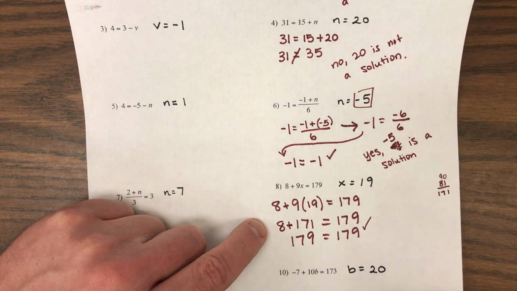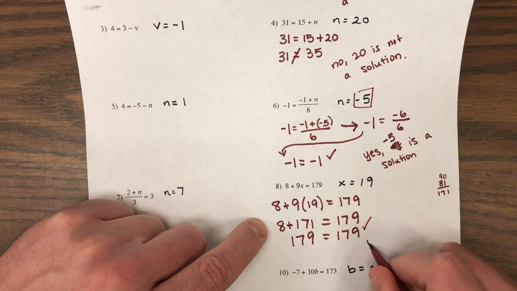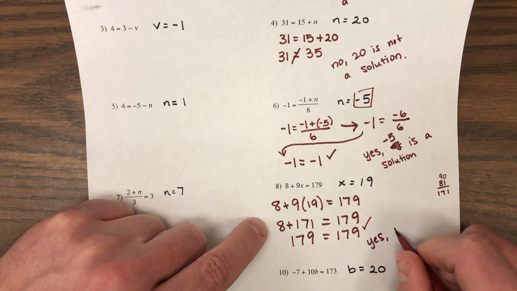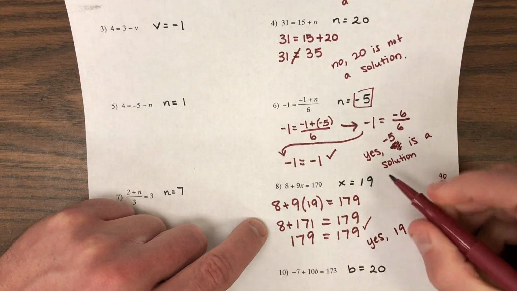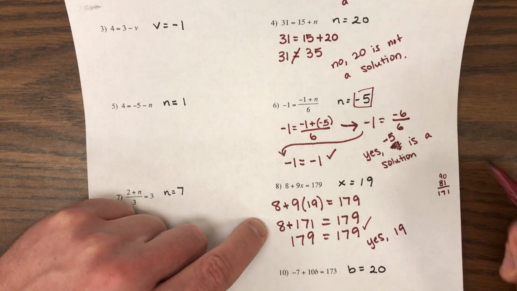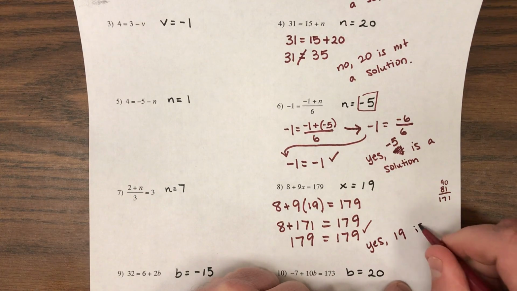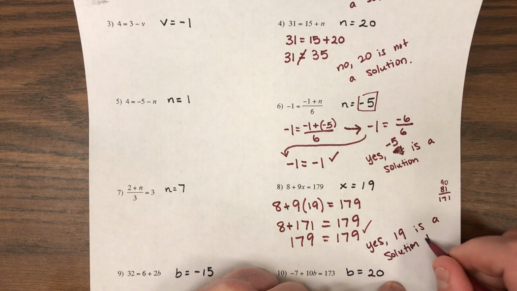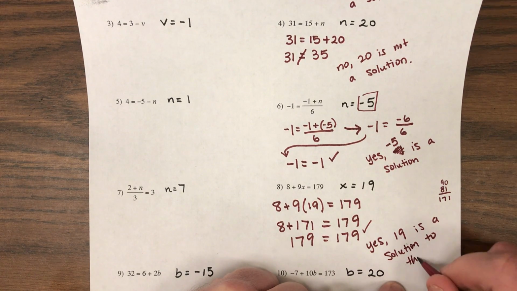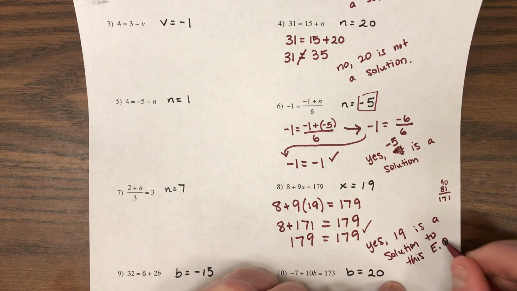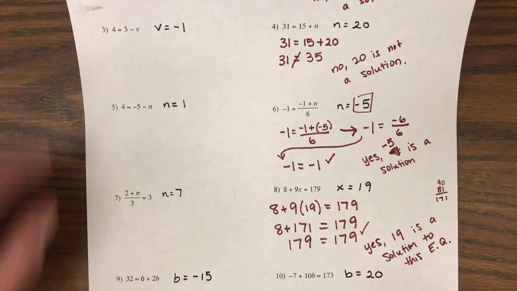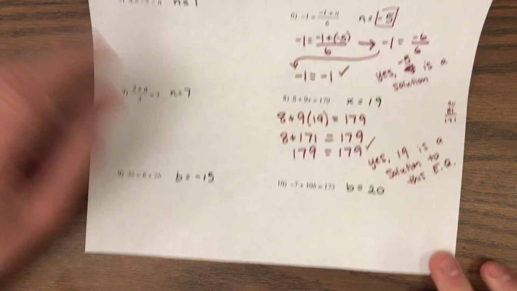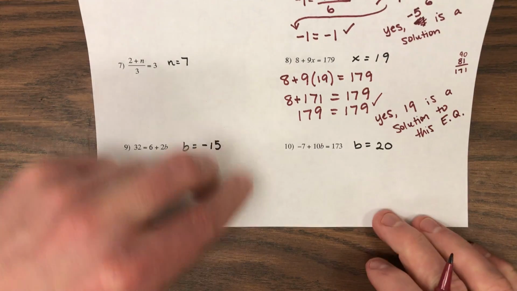So I put my little check mark and I write, yes, 19, not 179. I'm going to make sure to do it right this time. We're checking 19. Yes, 19 is a solution to this equation. I like to abbreviate equation as EQ a lot. All right, and then the last one, for me anyways, you got 5 more to do.